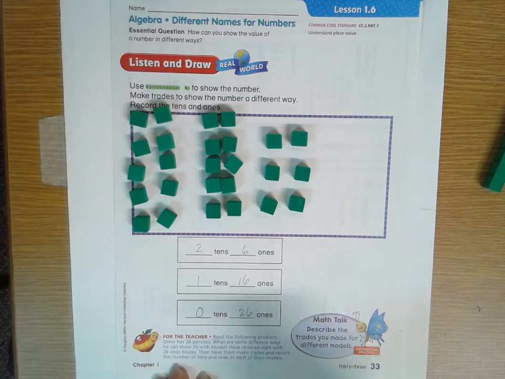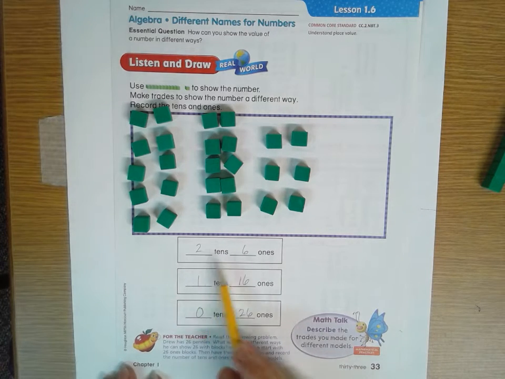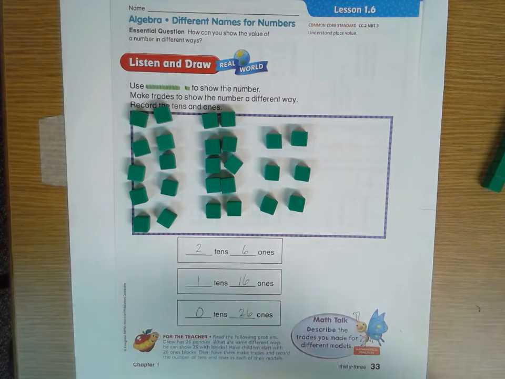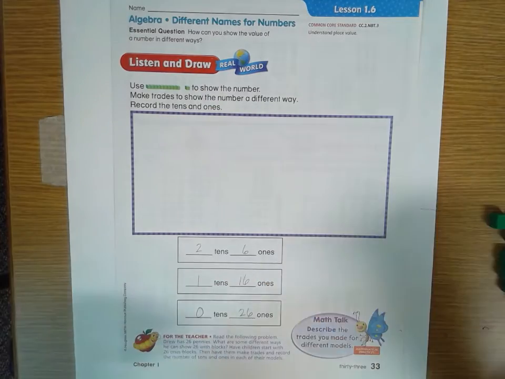26. So we went from having 2 tens and 6 ones, to trading in a 10, so then we had 1 ten, and we moved it over with the ones, so we had 16 ones. And then we traded in our last stick, so we had no sticks, and we moved it over with our ones, and we had 26. Each one of those shows a different way to make 26. So I'm going to clear my paper off, and we're going to turn it over to page 34.